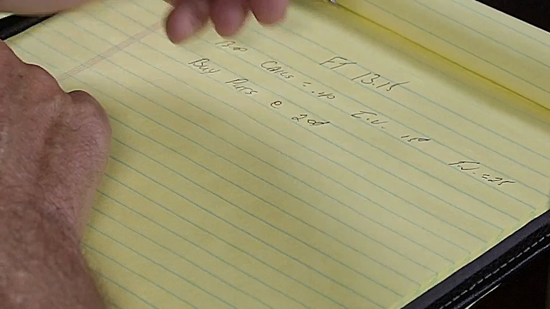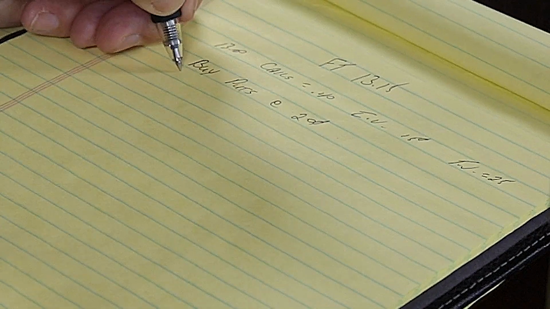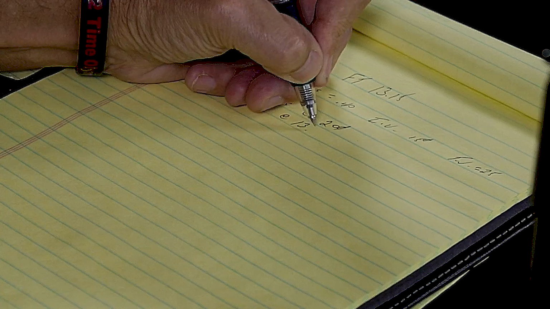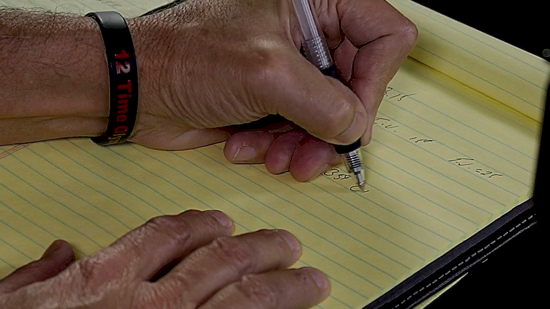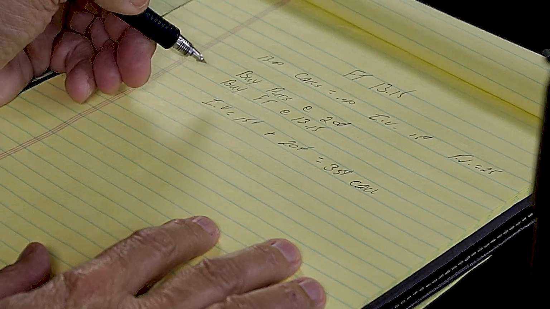If we can buy these puts in the open market at 20 cents, we can then buy the futures at $13.15. So we have intrinsic value that never changes of 15 cents plus 20 cents of time value that we paid. We paid 20 cents for the time value. That equals a 35-cent call. Again, 1 to 1 to 1.